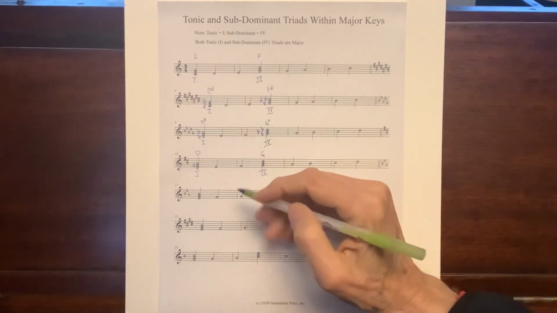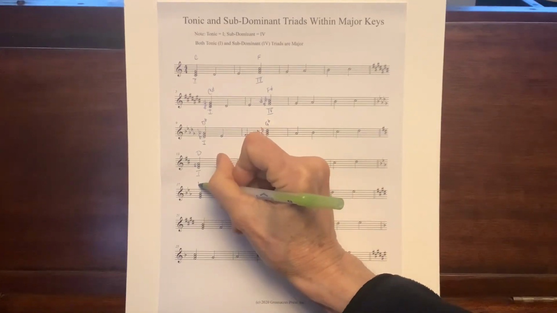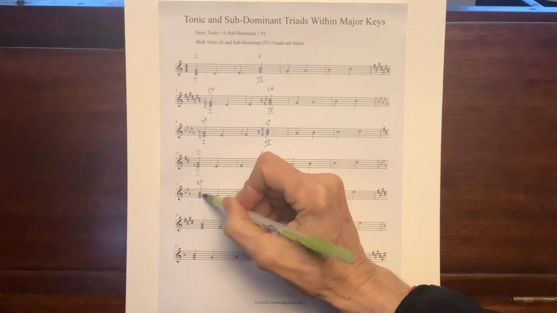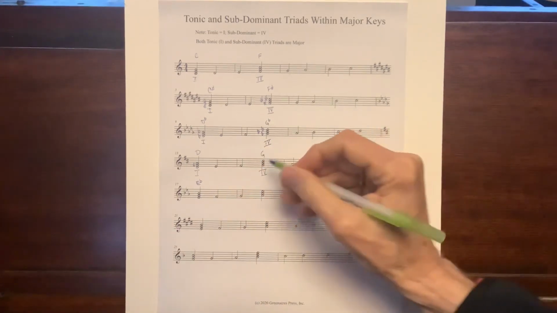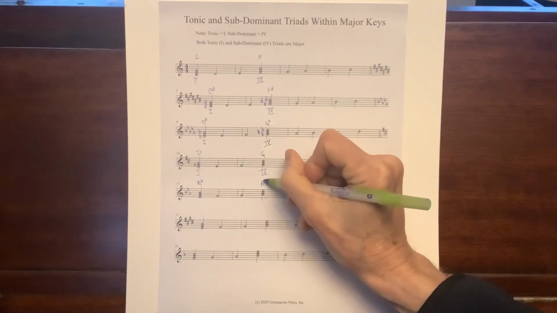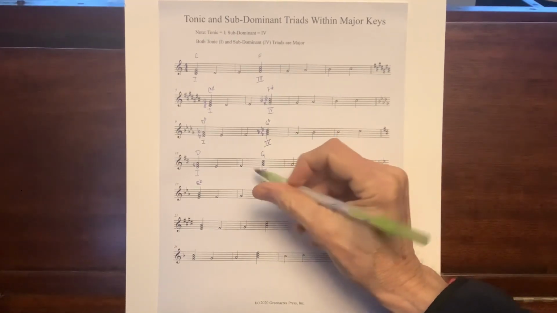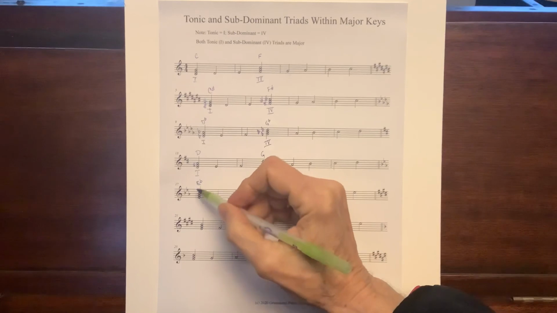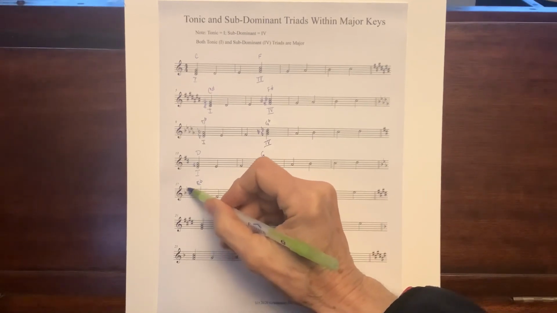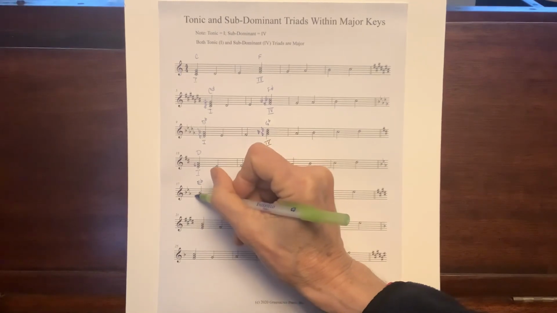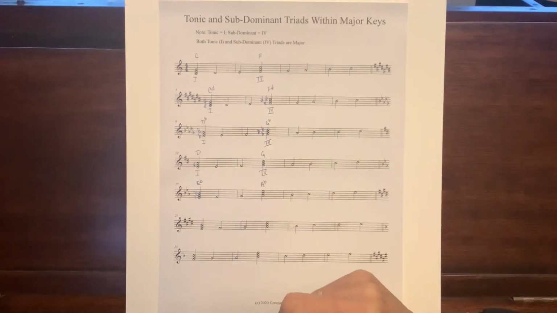Moving down to E flat major now. We have E flat, G, B flat. A flat major is the 4 chord. We have A flat, C, E flat. Let's take a look at the key signature. Key signature says there's a B flat, E flat, A flat. Here's an E flat and a B flat. So we're assuming that those are already flatted.